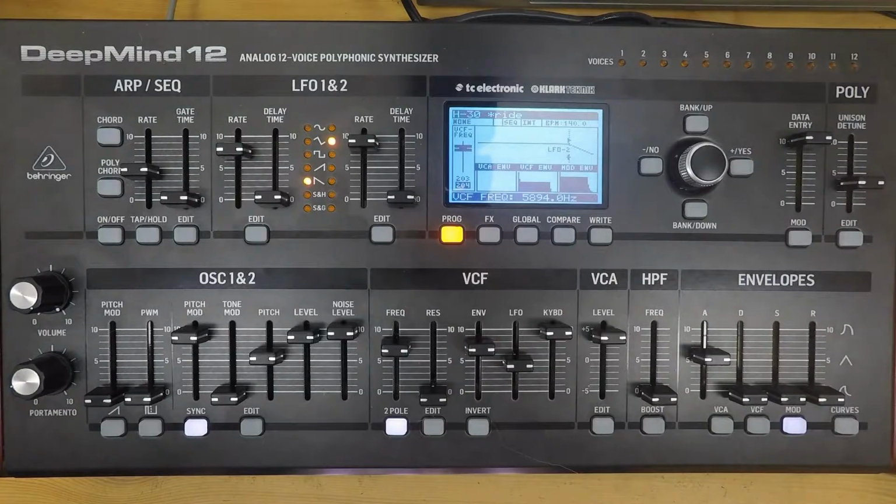So I think you should just experiment, mess around with those settings, and you will be able to create many more interesting variations of these patches, creating really interesting cymbal sounds.